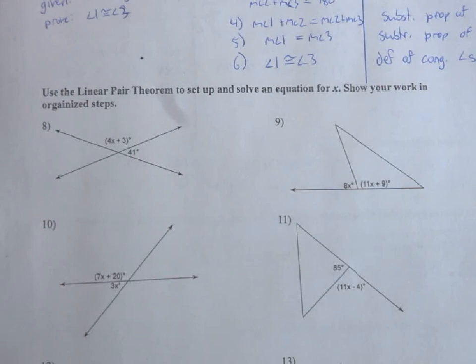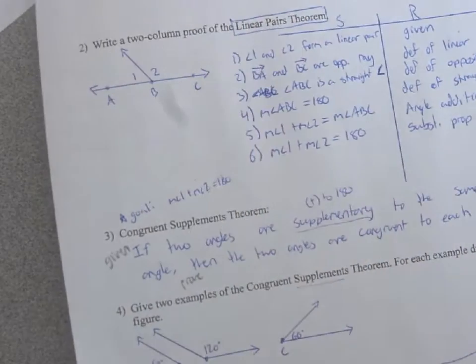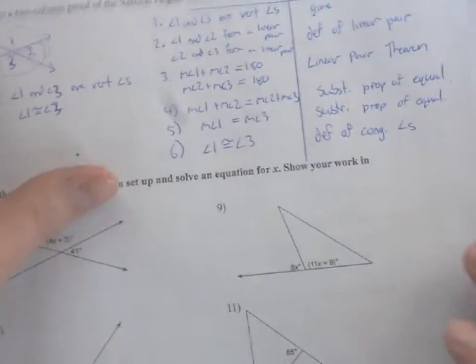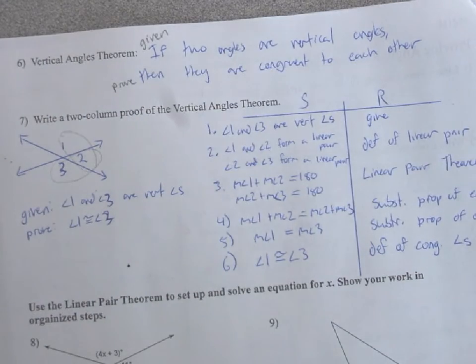Hey guys, this is part of your assignment called Proving Angle Relationships. Okay, we proved three theorems in previous videos: the linear pairs theorem, the congruent supplements theorem, and the vertical angles theorem. So now we're going to use those facts to do some algebra.